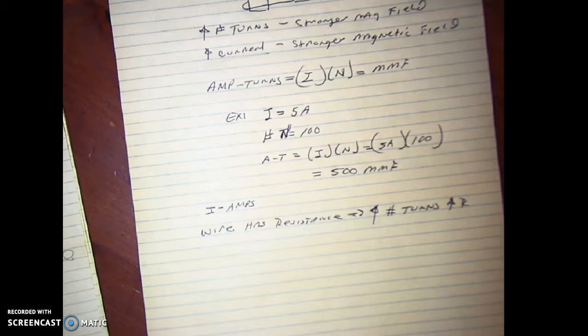So if you ever have to build a coil, or repair a coil, or rebuild a coil, these are the type of things you have to take into account. You can't just put everything together and hope for it to work. So remember, you have to take into account all the specifications of the coil.